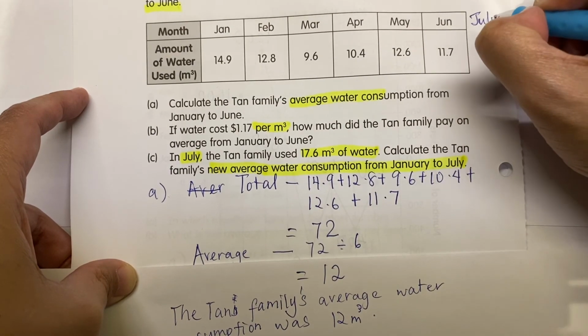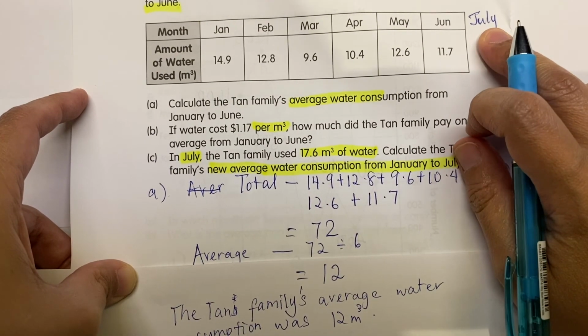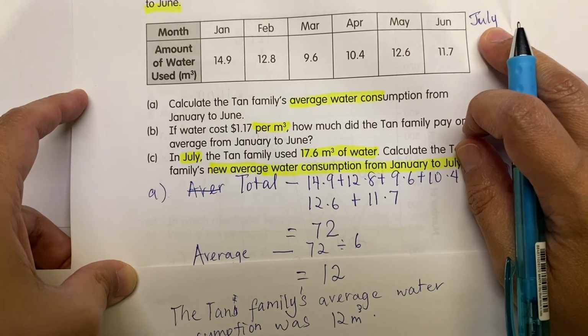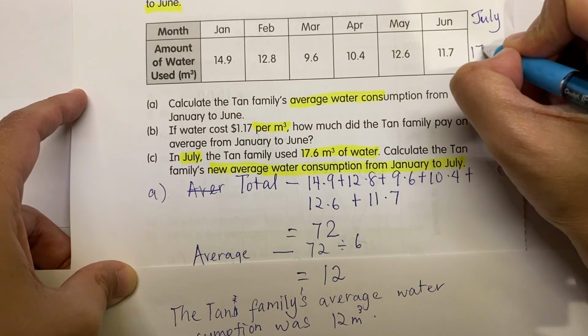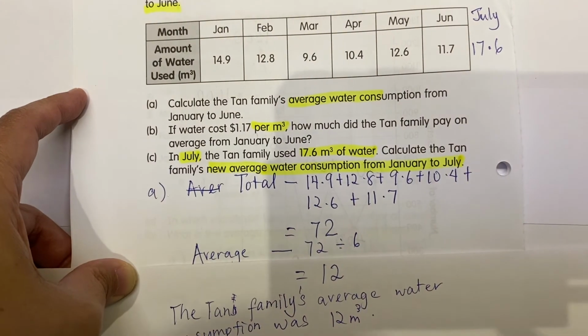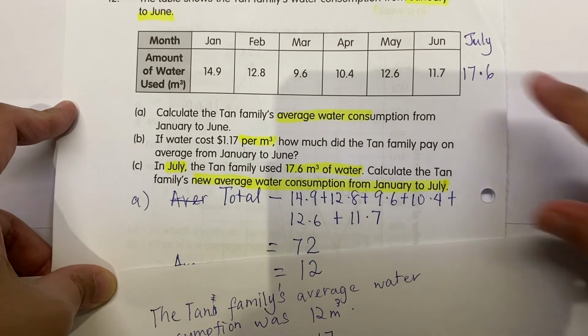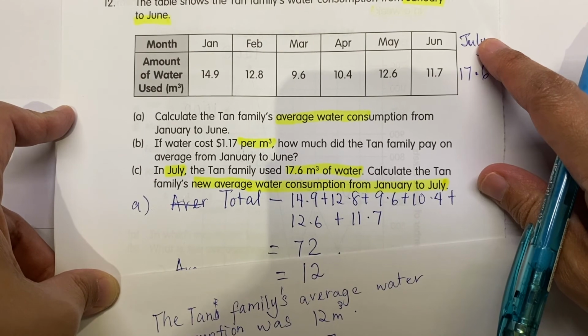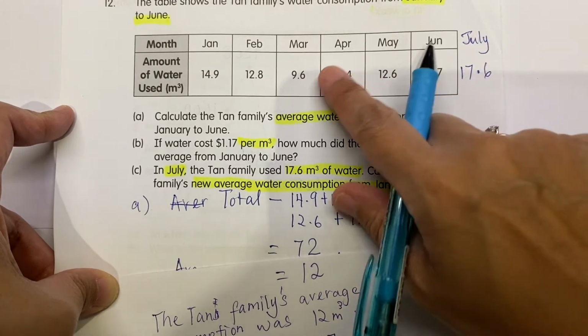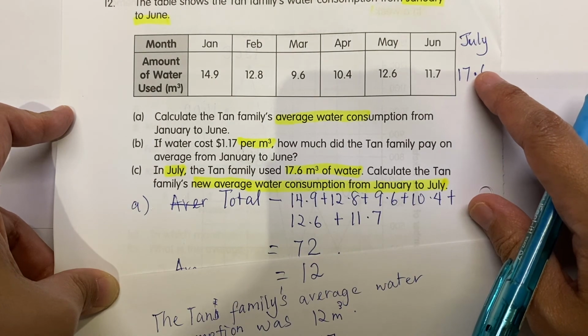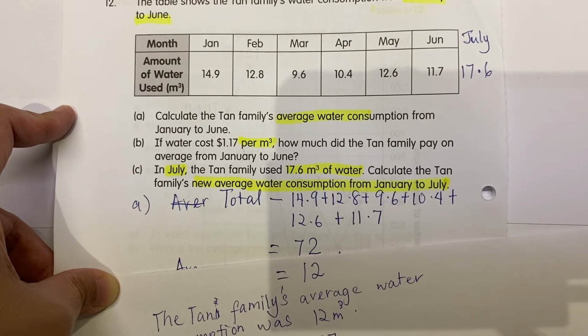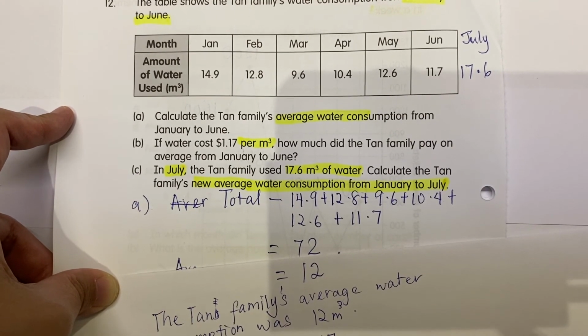Now they give you another month, July, and their water consumption was 17.6. So you can actually put that July in the table. They ask you to find the new average.